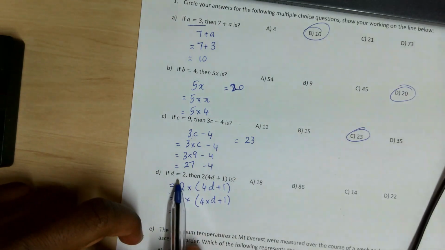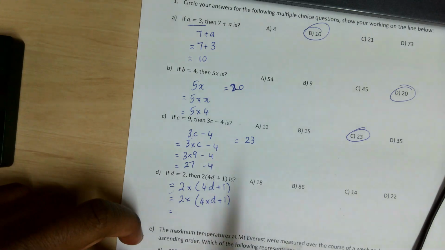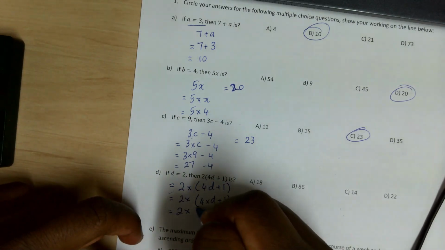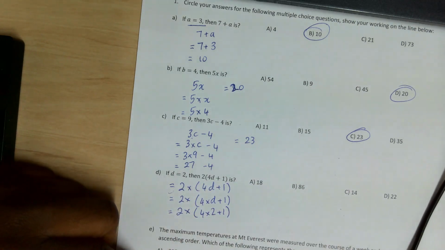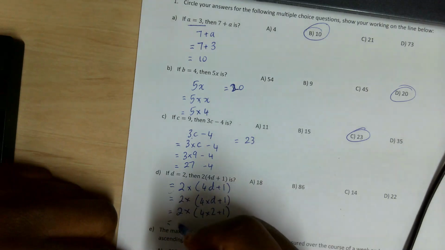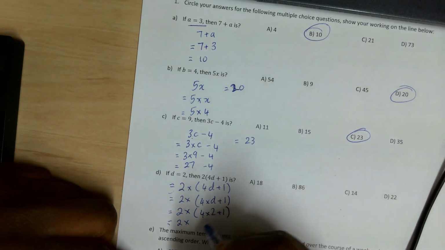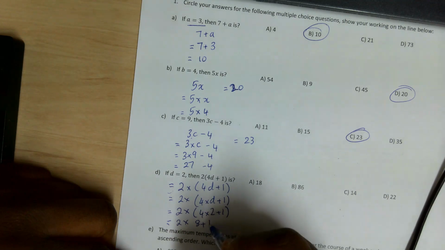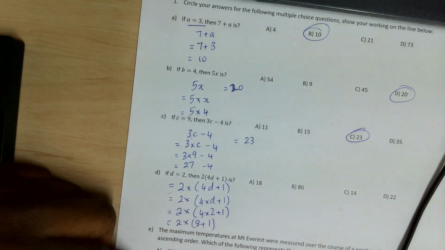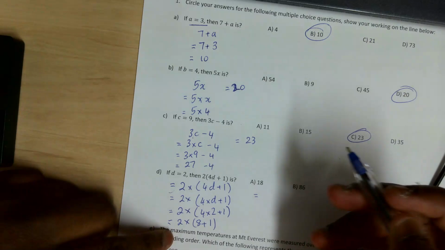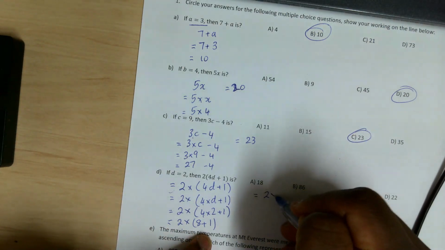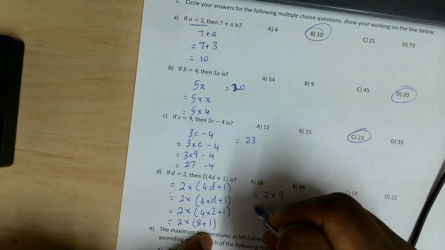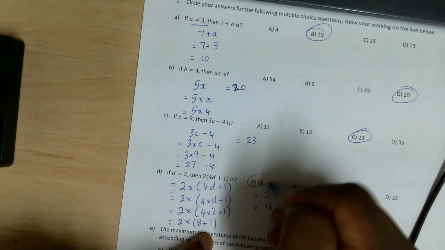Now if we substitute d equals 2 in there, we get 2 times 4 times 2 plus 1. As always, we have to do the brackets first, so this is going to be 2 times 4 times 2 is 8, plus 1. That's all in brackets. Again, solve that. This is going to be 2 times 8 plus 1, which is 9. 2 times 9 is 18. Answer is A.